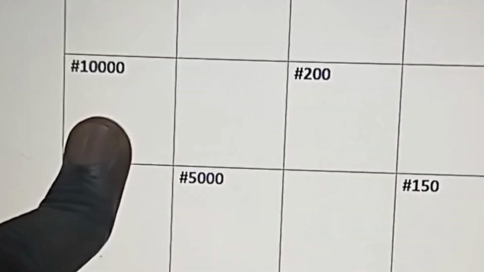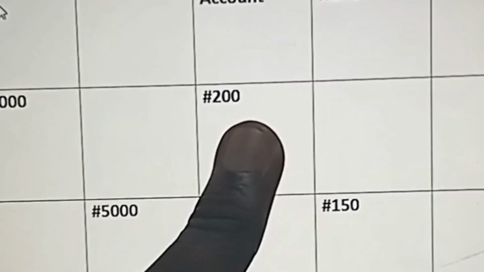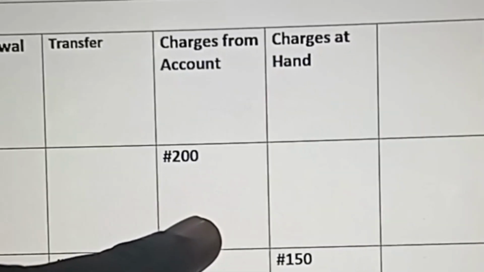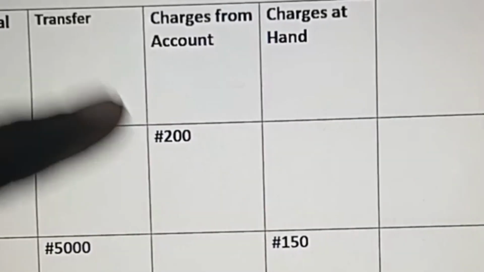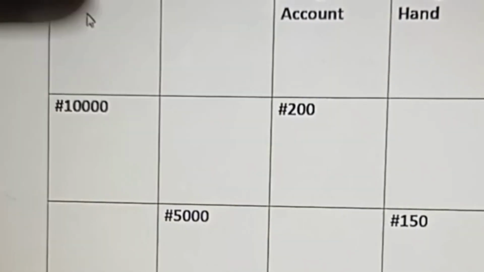Now for withdrawal, remember we said this account is on zero. Let's assume a customer comes to withdraw 10,000 naira, and you ask the customer whether you should charge from the account or the customer is going to pay the charges. Do you understand? When the customer says, okay, charge from the account, that means you are adding 200 to this 10,000 naira. That's very important. At the end of your transaction, remember that we started with a zero account.